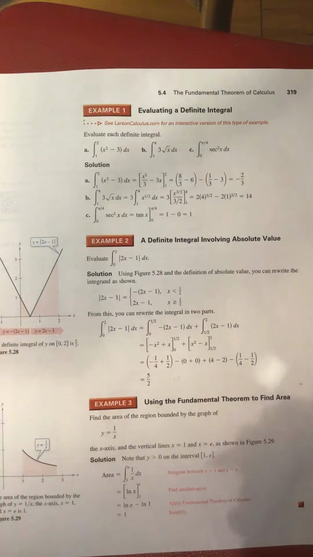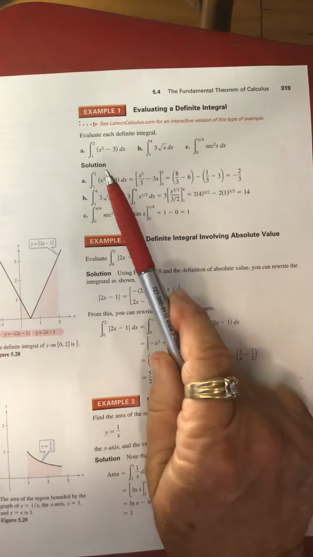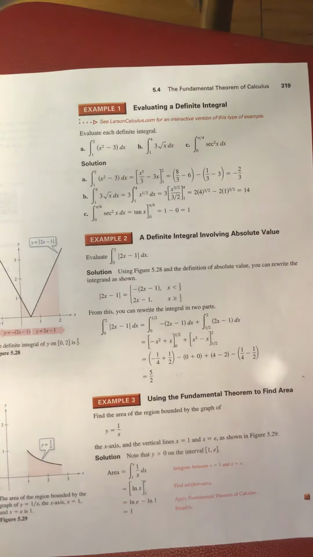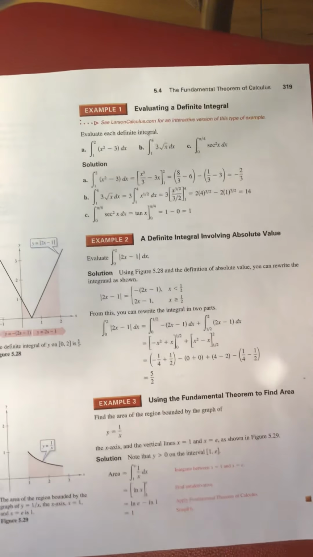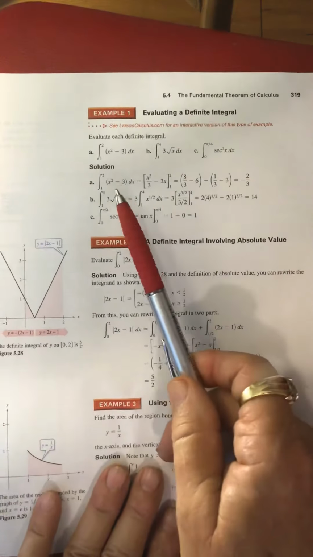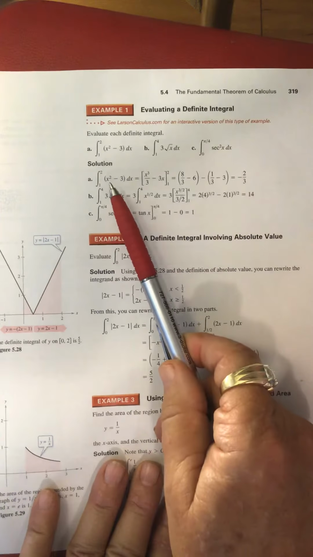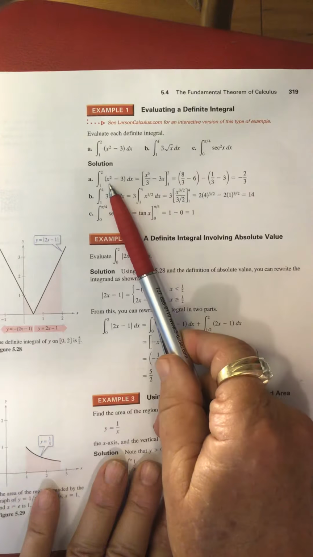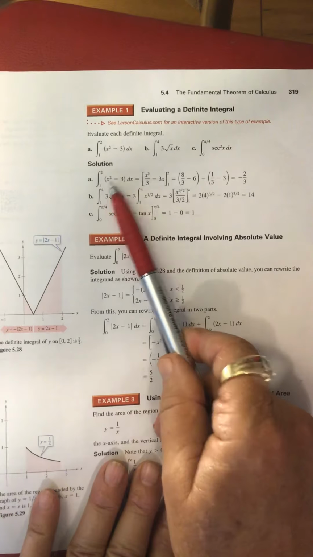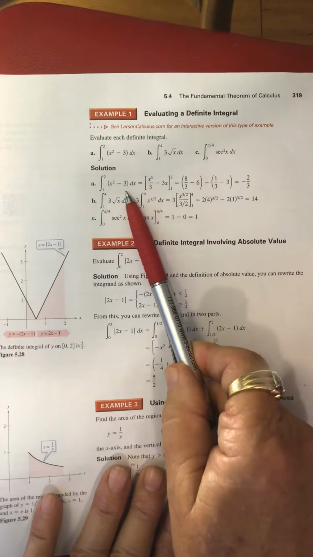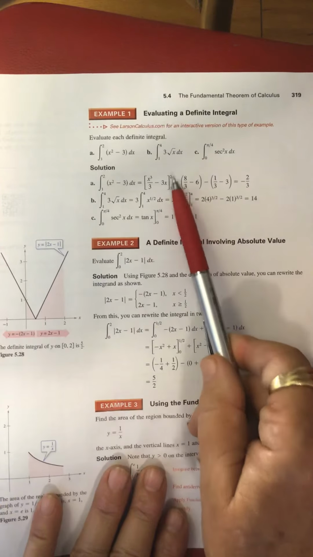Here's a function: x squared minus 3 dx from 1 to 2. Definite integral means if there's an answer, the answer is a number. Well, the integral of a difference is the integral of each piece. So the antiderivative of x squared is x cubed over 3. The antiderivative of 3 is 3x, from 1 to 2.